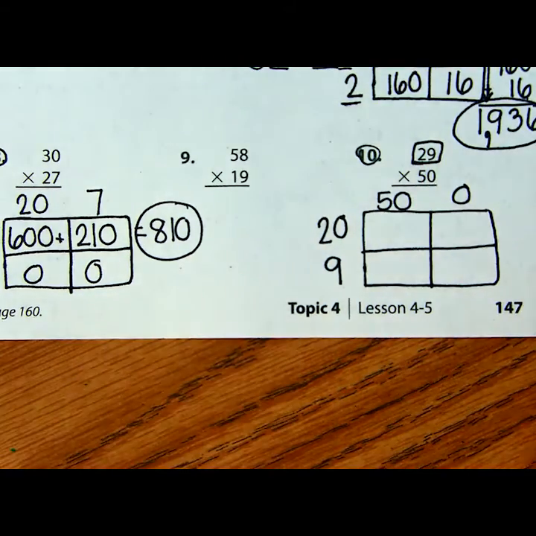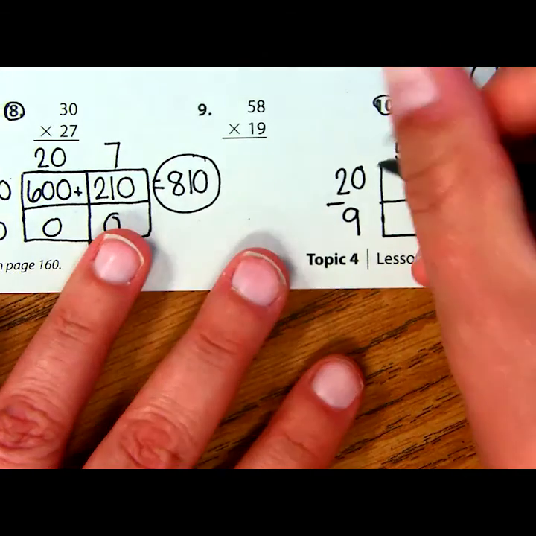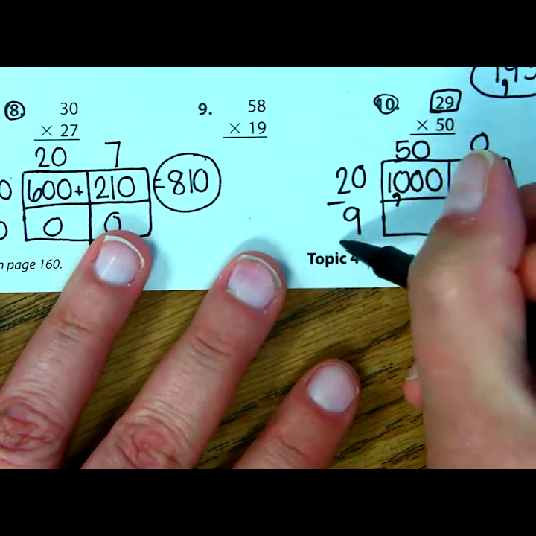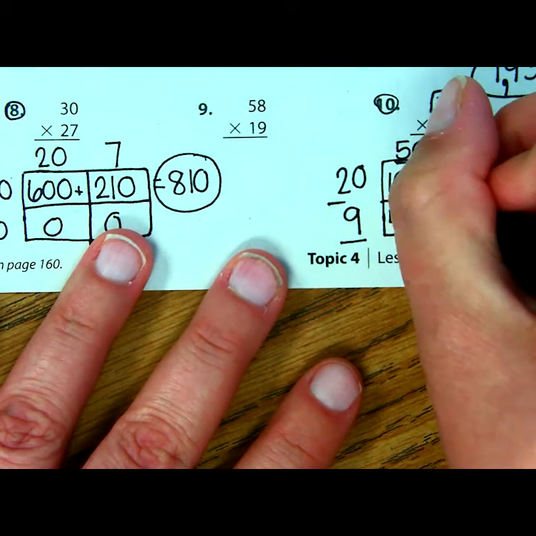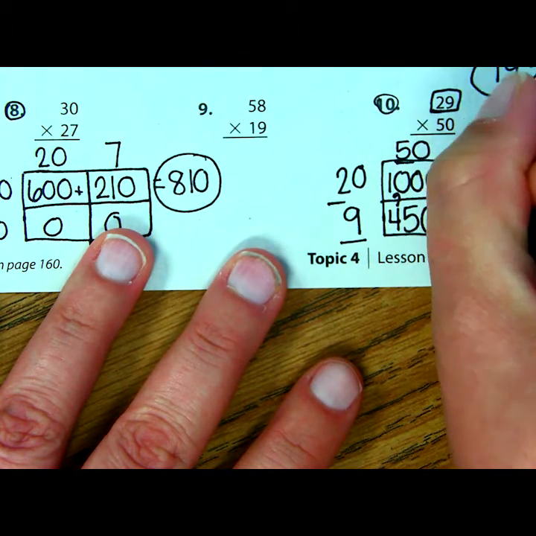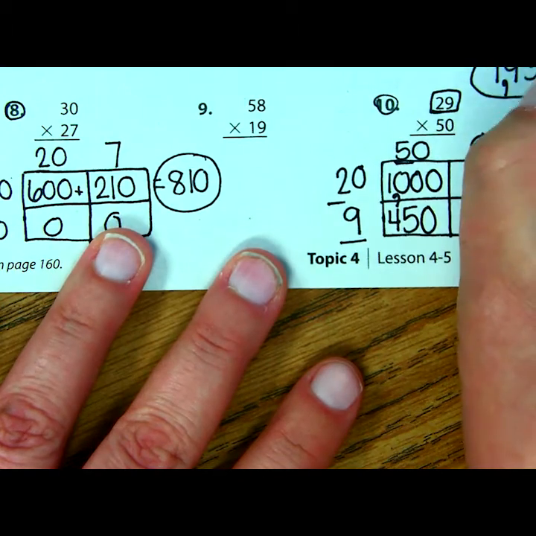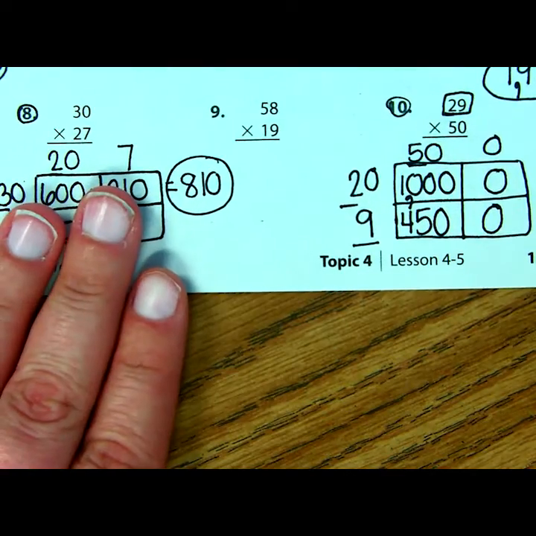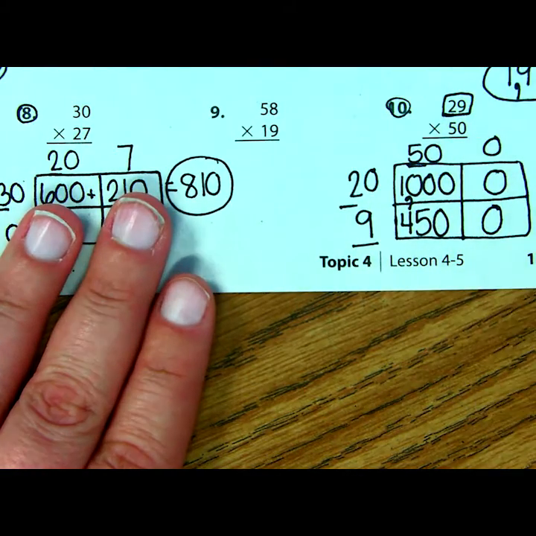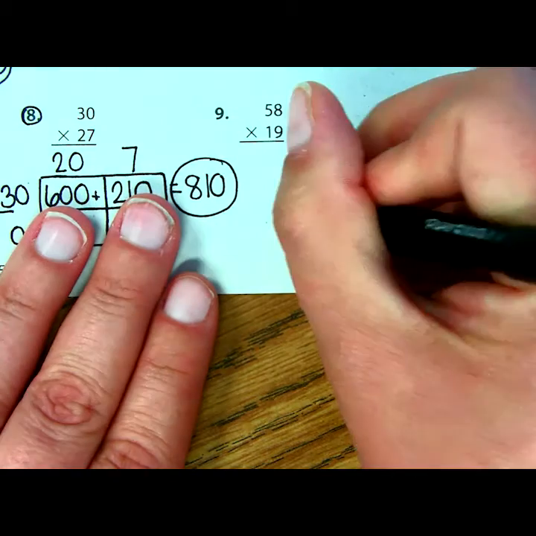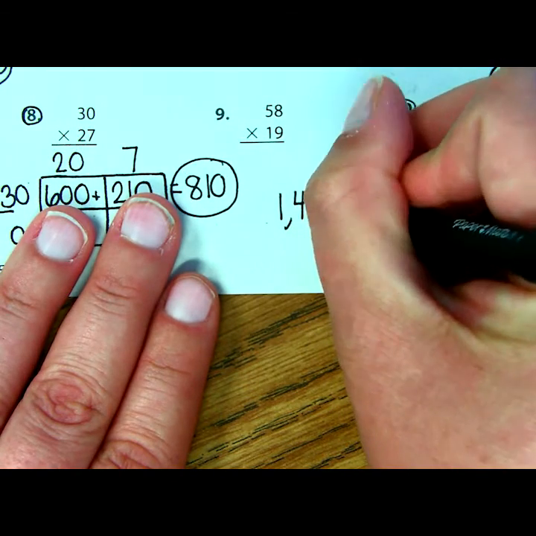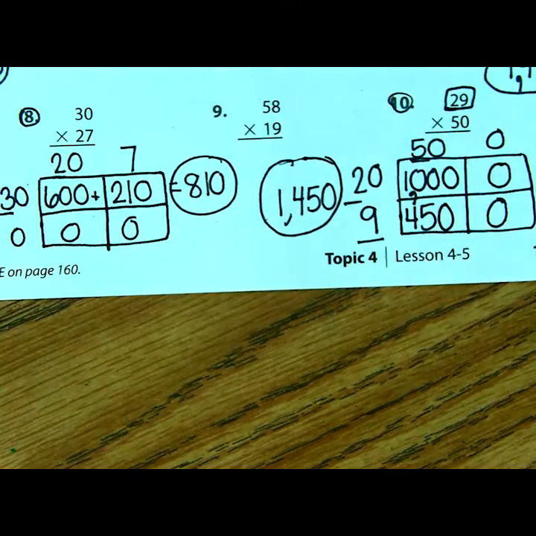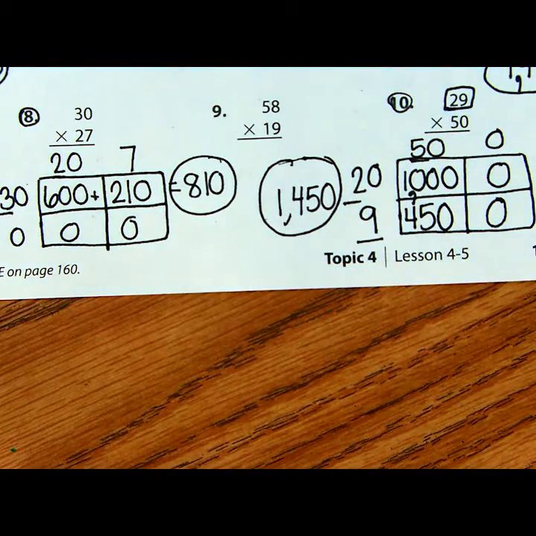So now I'm ready to multiply. 2 times 5 is 10. Add in both zeros. 9 times 5 is 45. Adding in 1 0. 20 times 0 is 0. 9 times 0 is 0. Now I'm ready to add these partial products. You can probably do this in your head as well. 1,000 plus 450 gives me a product of 1,450.